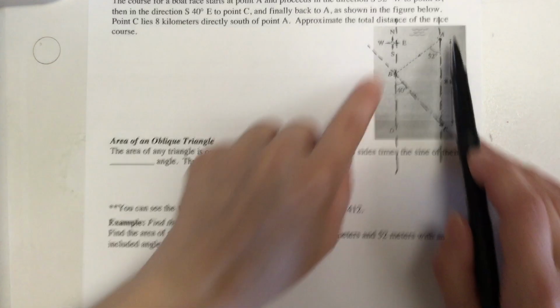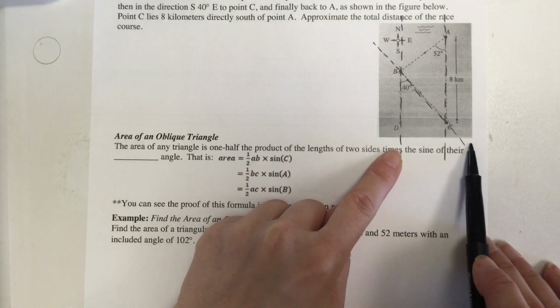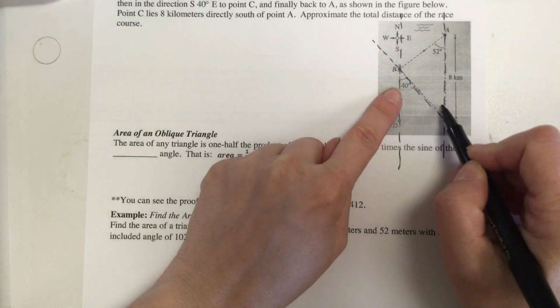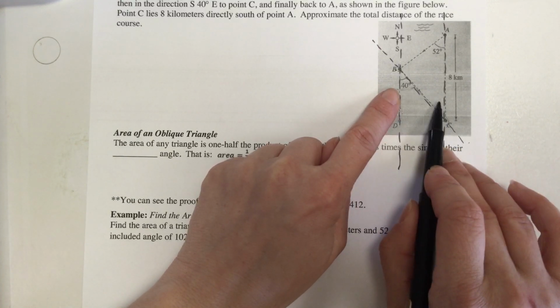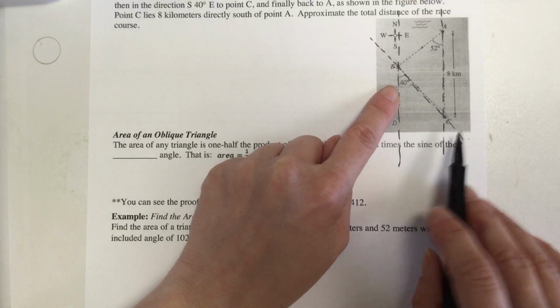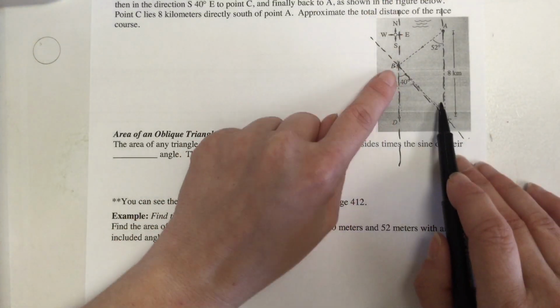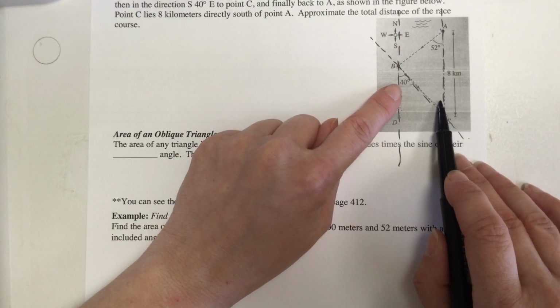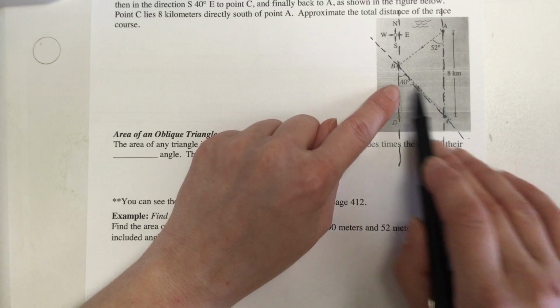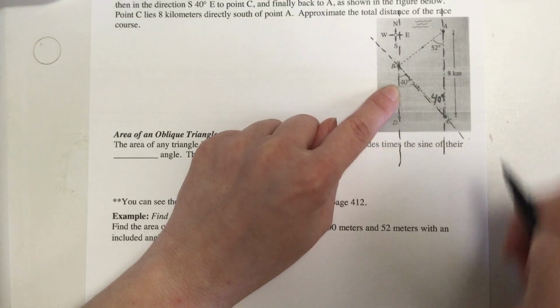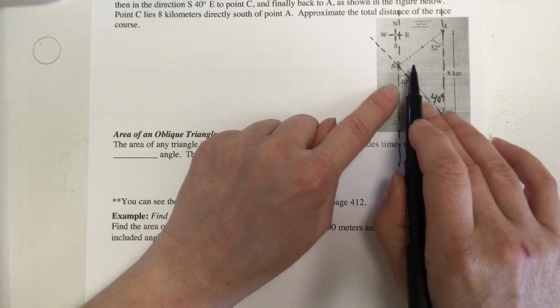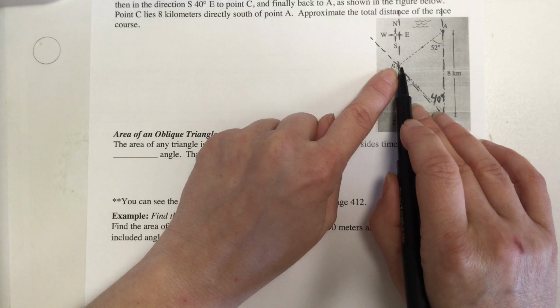Okay, so that's why I drew this out. These are two parallel lines. This is a transversal. I can find the measurement of angle C because it would have to be the same as 40 because these are called alternate interior angles. Interior because both of these angles are inside of the parallel lines. Alternate because they hop over the transversal. So this is 40.